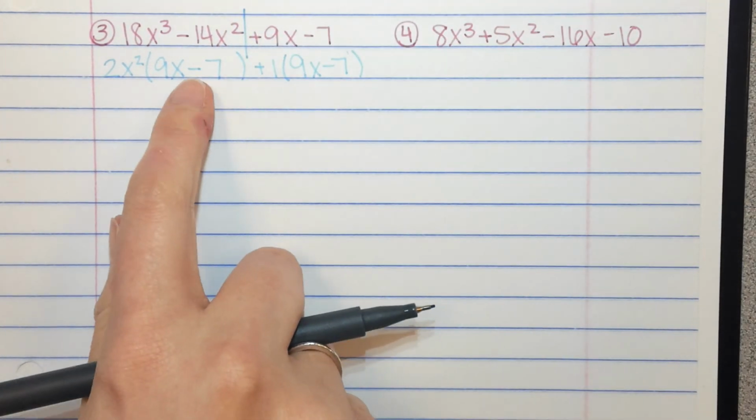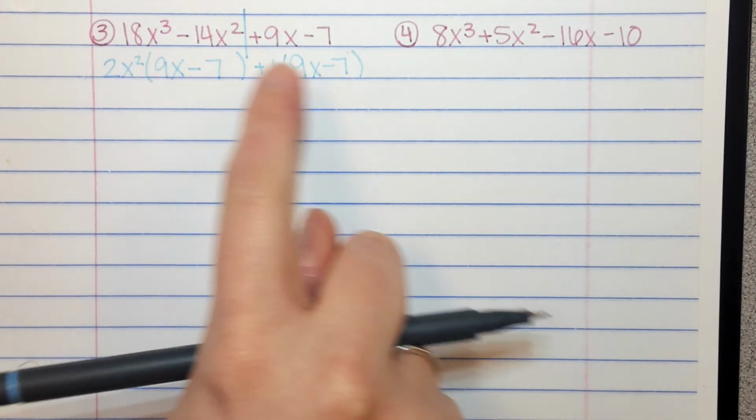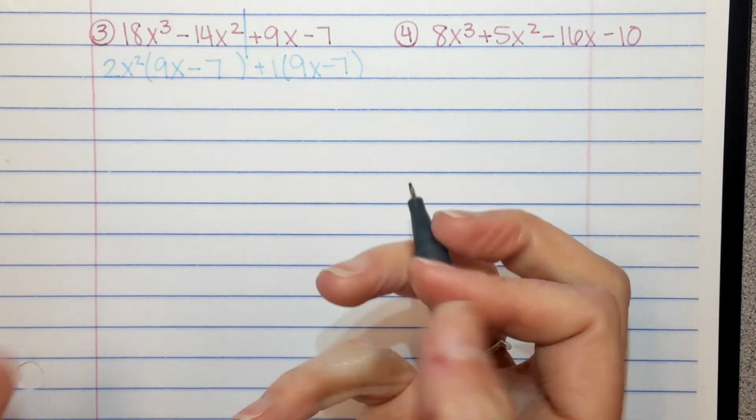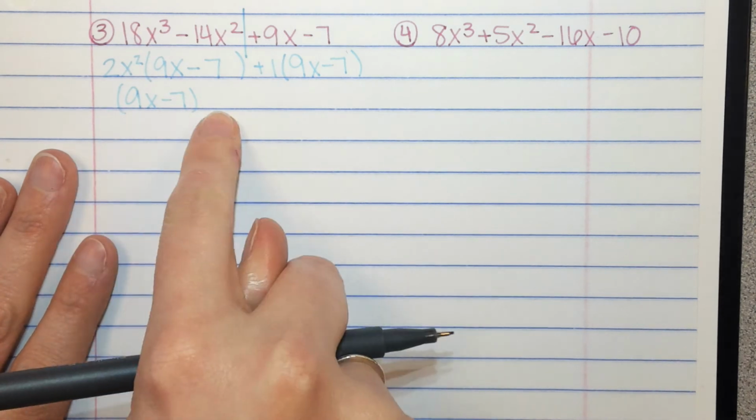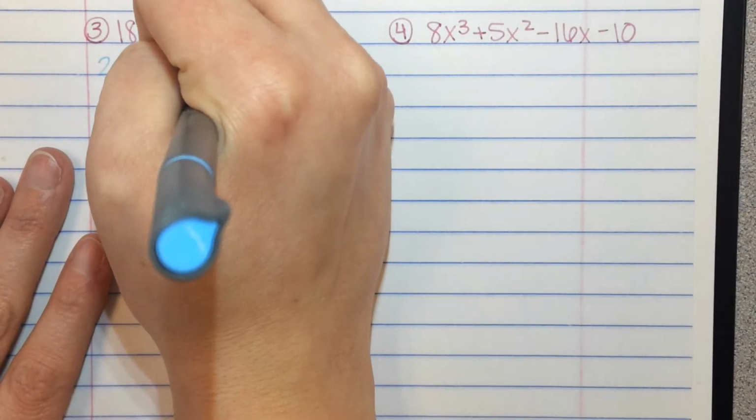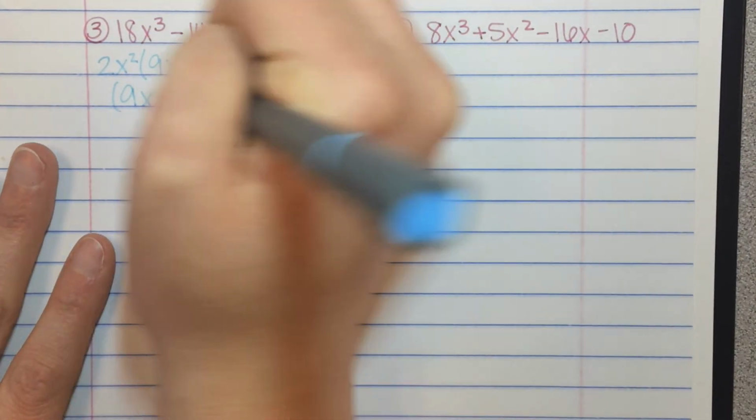But since you've already noticed those are the same, you know that's going to be your GCF that you're going to bring out for the end. So we have 9x minus 7, and then we have 2x squared plus 1.